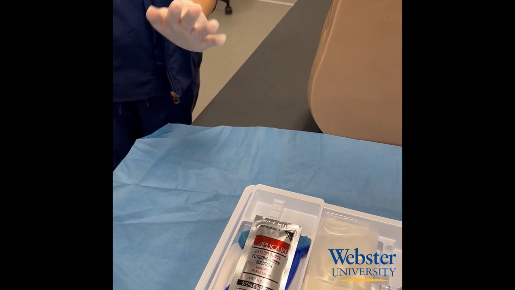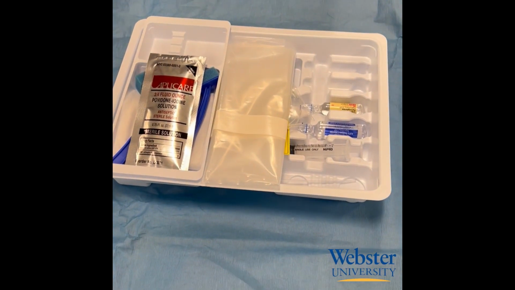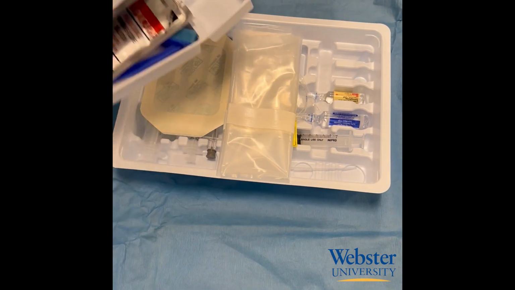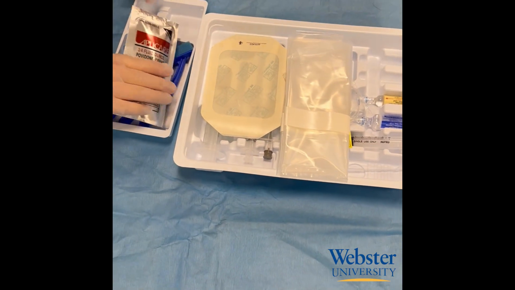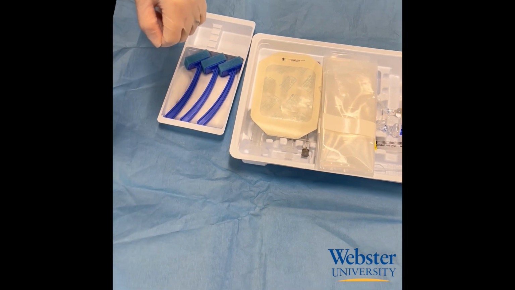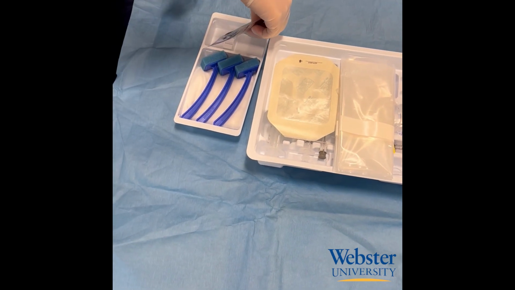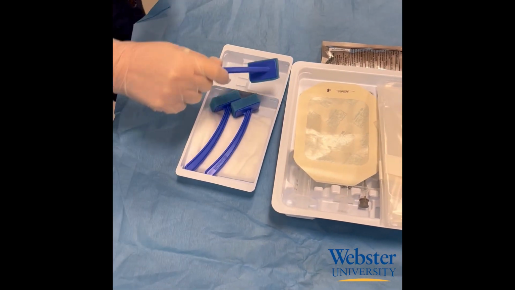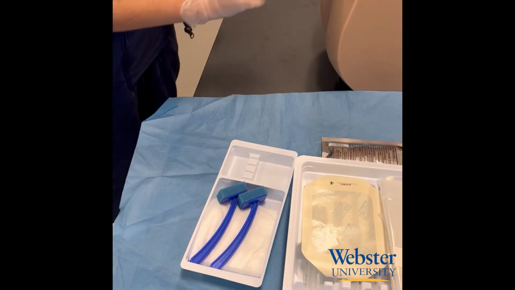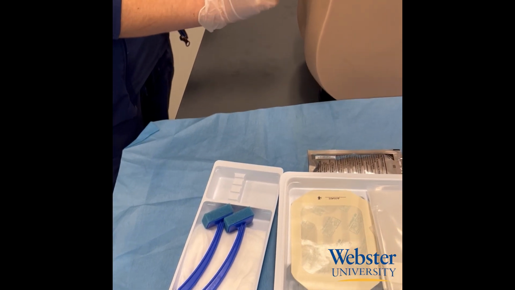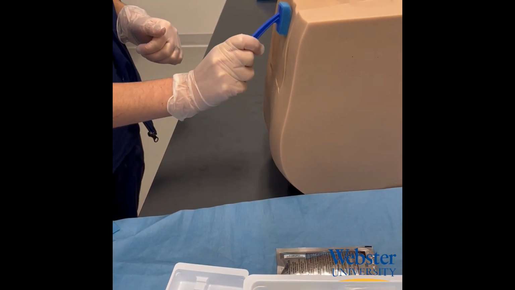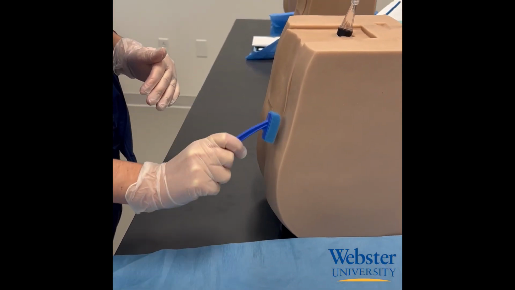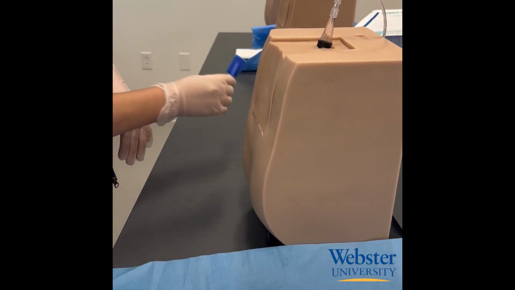My sterile gloves. First, I want to clean the site, so I'm going to open up my betadine and empty it into the tray. To clean my site, I'm going to start at the injection site and scrub it well and work my way out in concentric circles, throwing away the used swab and grabbing the next.